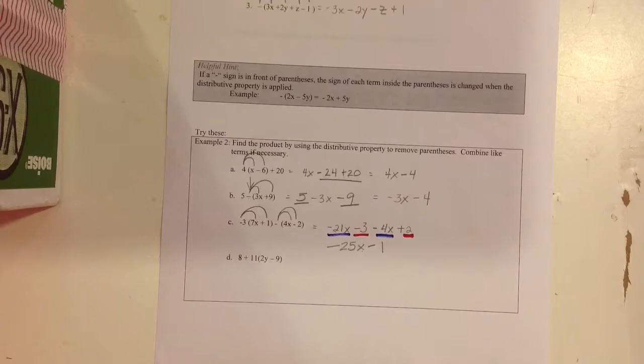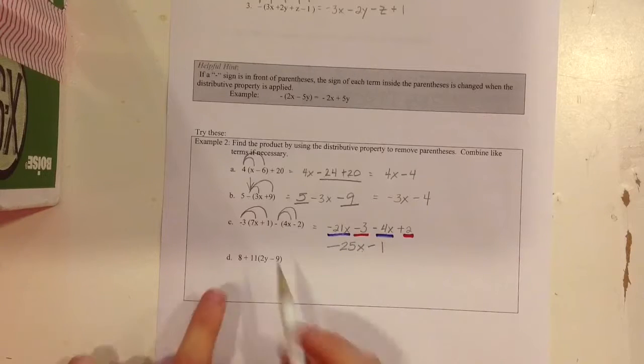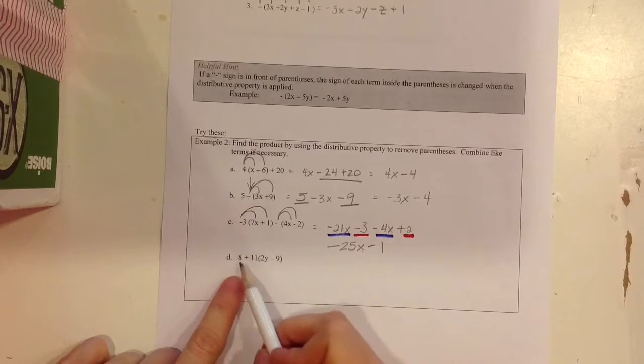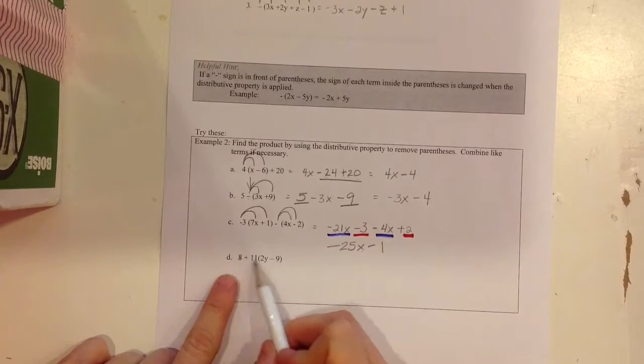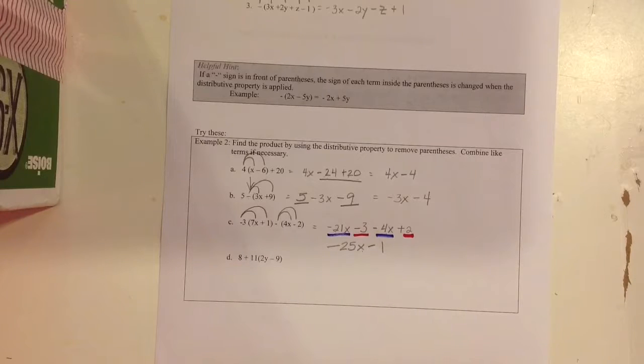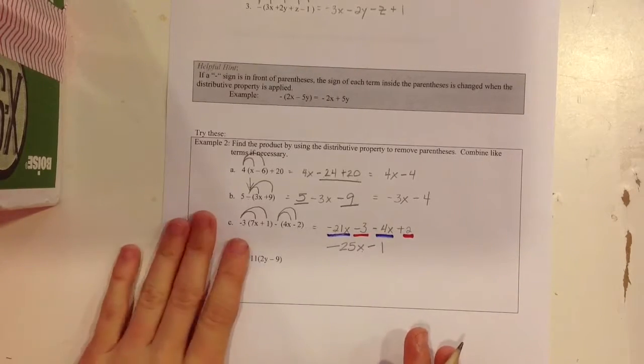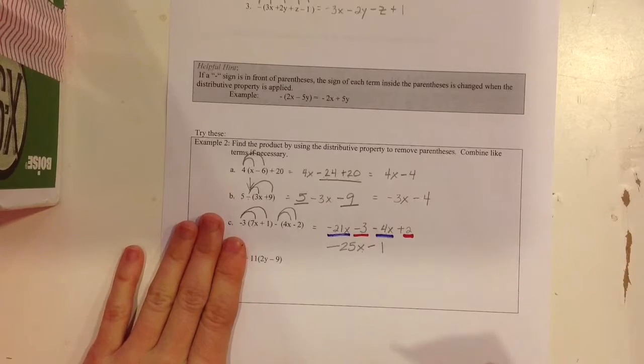Alright, the very last example for this page is this problem here, and notice that it's similar to B. So don't add these two together. You have to still use order of operations, and order of operations includes parentheses. The only way we can simplify parentheses when you have variables inside is to use that distributive property. So it is horribly wrong to add the 8 plus 11. So don't even look at the 8. If you have parentheses, distribute.